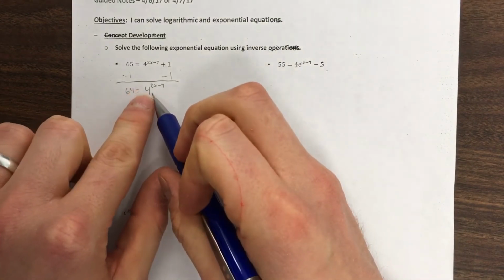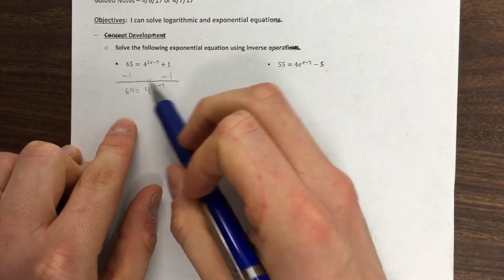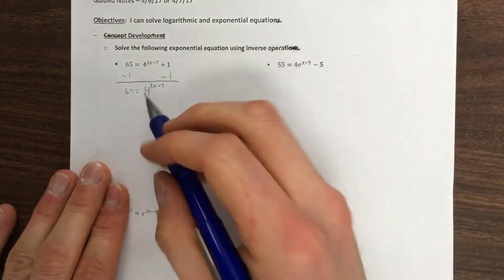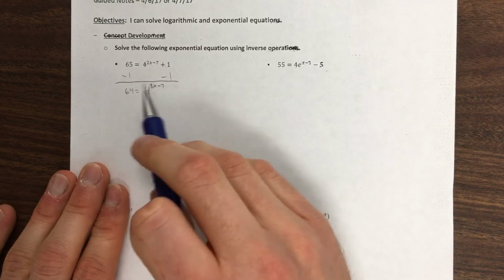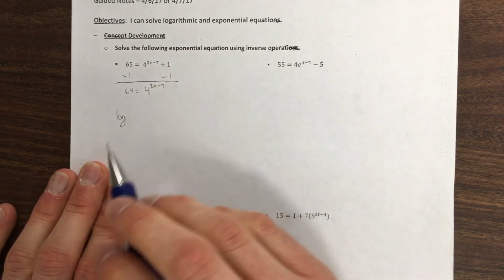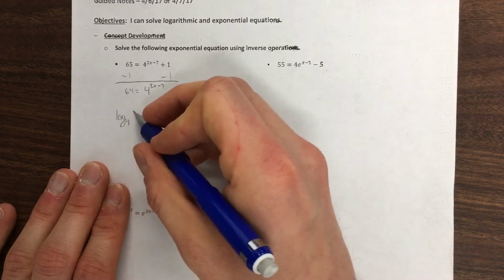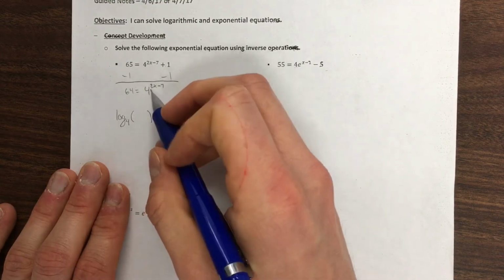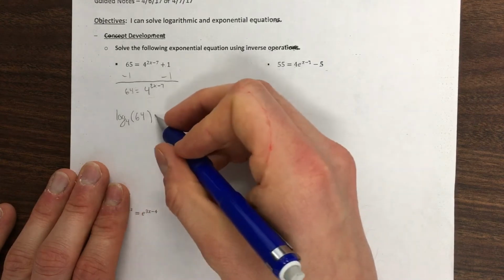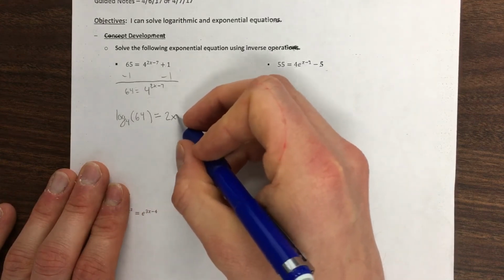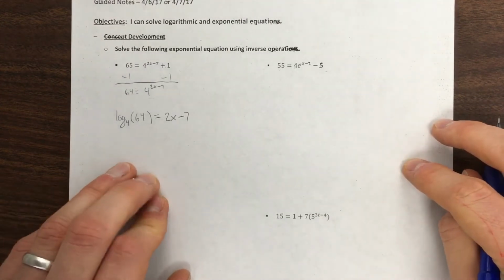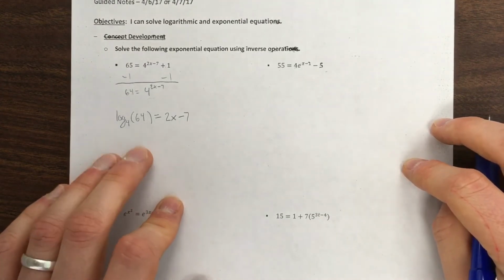So now that we have our base isolated, we can change this into a logarithm and see if that helps us solve. So if we do change this to a logarithm, what this would become is log. Our base is 4. What's going to go inside the log is opposite of our base. So the 64 goes inside of our log. And on this side would be 2x minus 7.